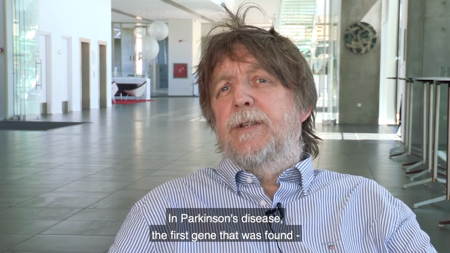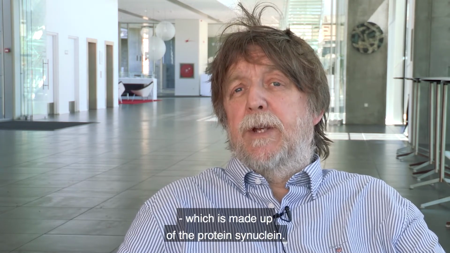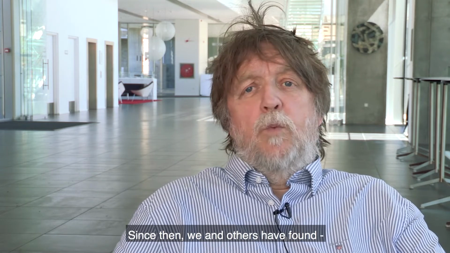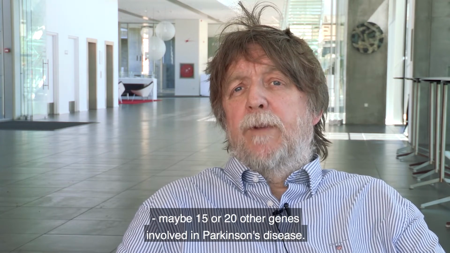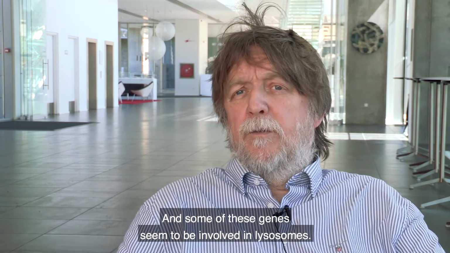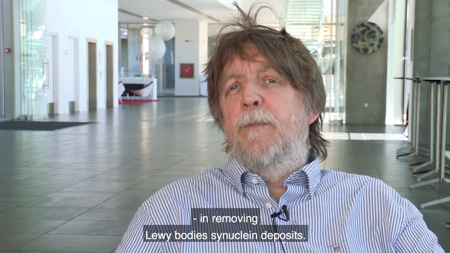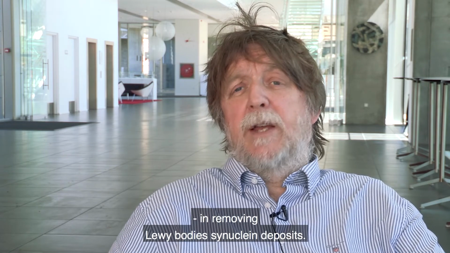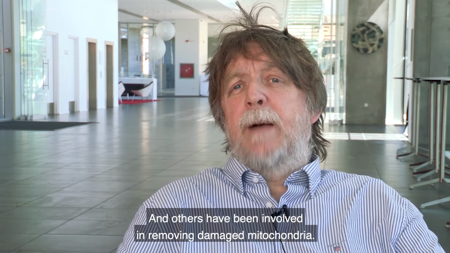In Parkinson's disease, the first gene that was found, by Bob Nussbaum, was the synuclein gene. And in Parkinson's disease, the pathology is Lewy bodies, which are made up of the protein synuclein. Since then, we and others have found maybe 15 or 20 other genes involved in Parkinson's disease. Some of these other genes seem to be involved in lysosomes, and we think that's because lysosomes are critical in removing Lewy bodies, synuclein deposits, and others have been involved in removing damaged mitochondria.